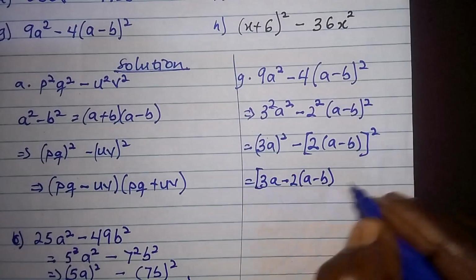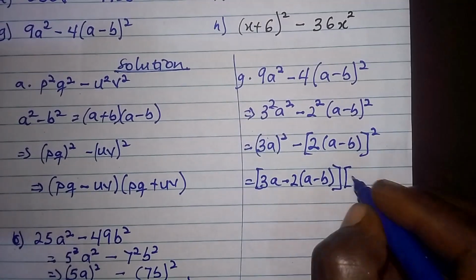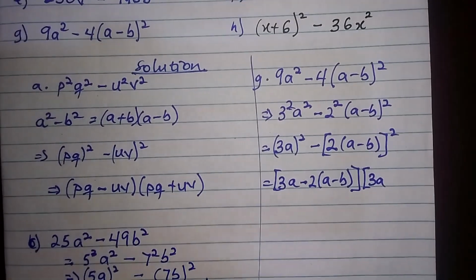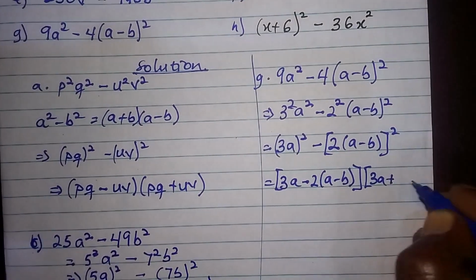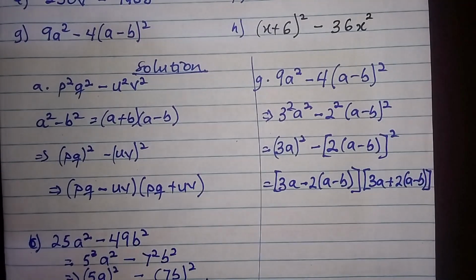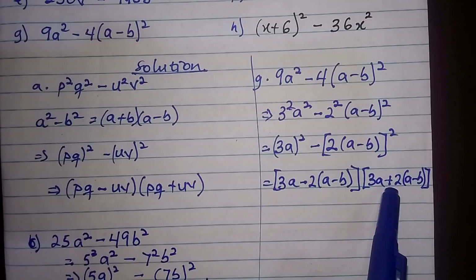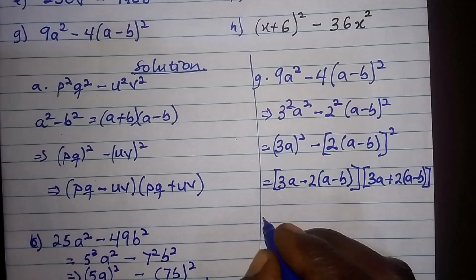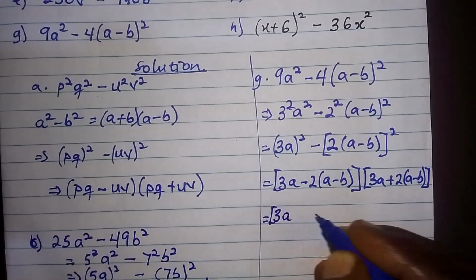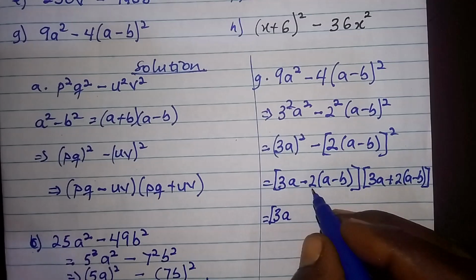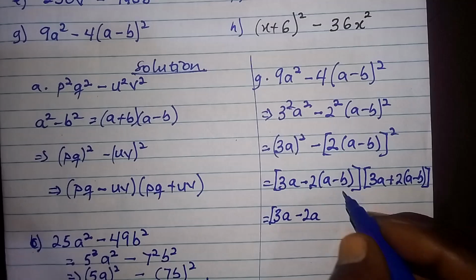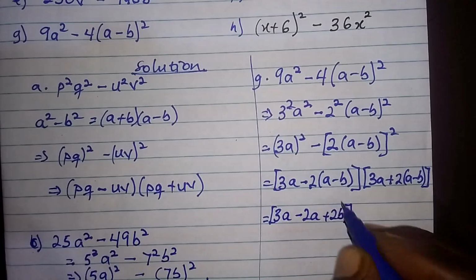So this is 1. The other side, 3a plus 2 into bracket a minus b. So hope you are getting it. 1 is minus, 1 is plus. This now goes to give us 3a. We are now removing the bracket from this side. So minus 2 multiplies this, minus 2a. Minus 2 times minus b will give us plus 2b. This is for this bracket.